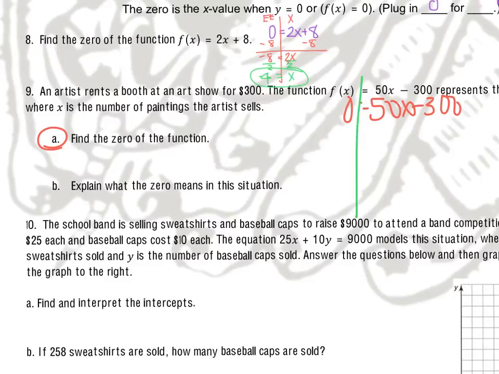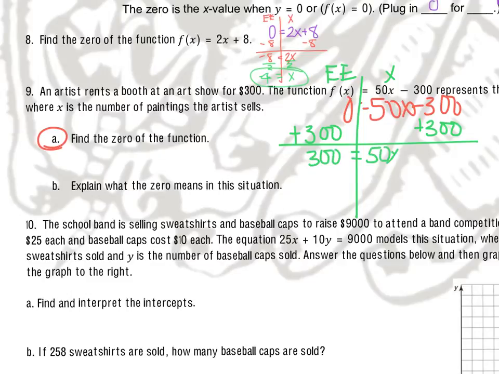I'm going to draw my line, label my sides, x is on one side, everything else on the other. So I'm going to add 300 to both sides. And I get 300 equals 50x. And then to get x completely by itself, I'm going to divide both sides by 50. And I get that x equals 6. So that's my 0, is at 6.